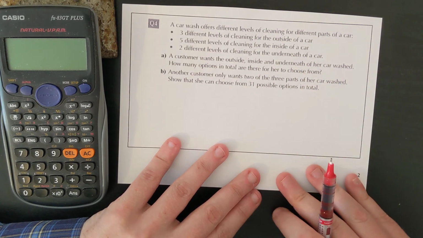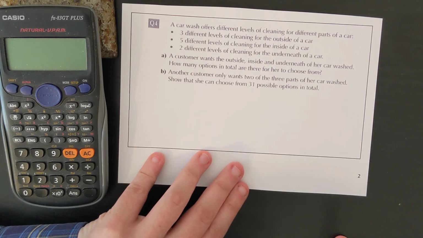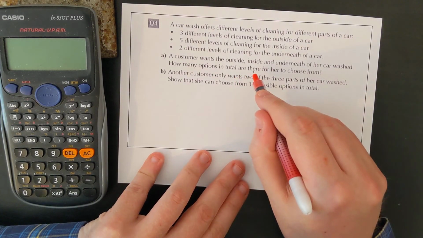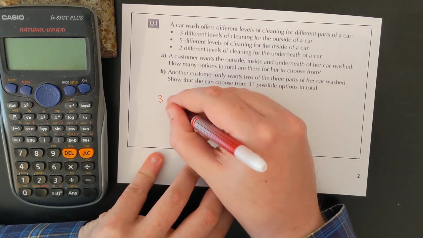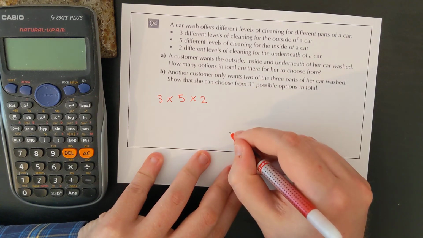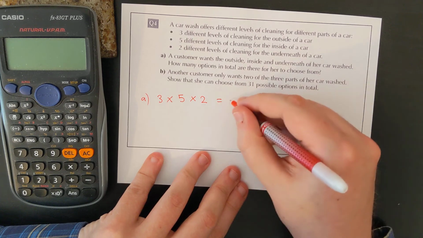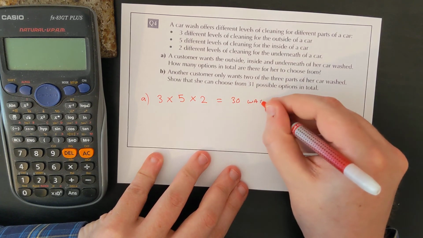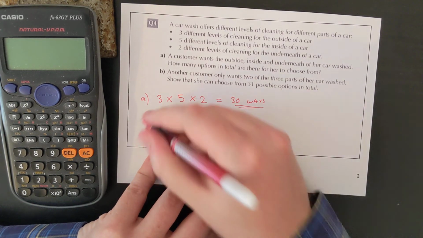So we're looking here, when we're talking about counting principles, at our AND rule, or our product rule for counting, and our OR rule, or our addition rule for counting. The customer wants the outside and the inside and the underneath. So there are 3 ways to do the outside, and 5 ways to do the inside, and 2 ways to do the underneath. So in total, there are 3 times 5, 15 times 2. There are 30 ways to do the outside, inside, and underneath.